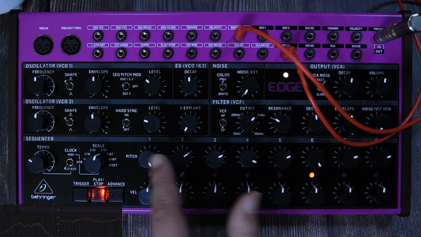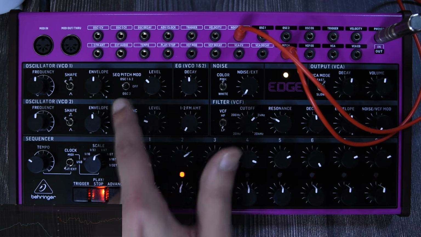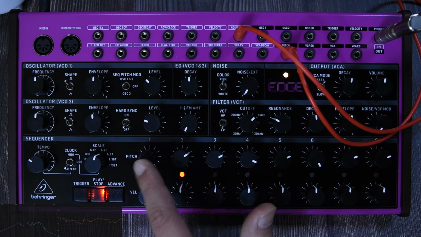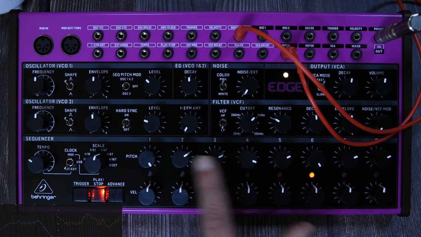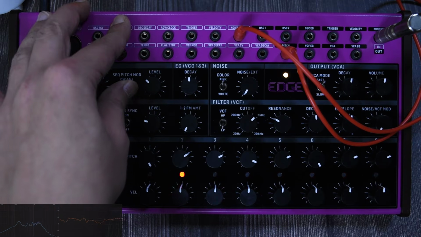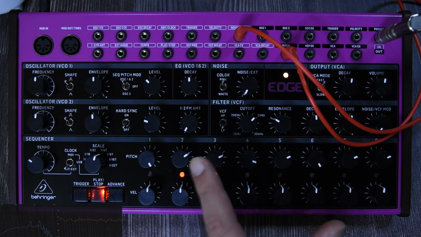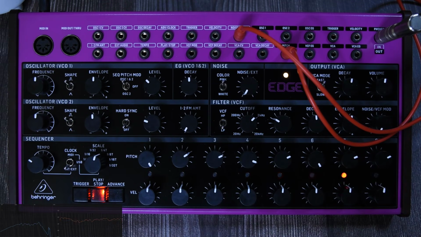And remember that this controls the pitch. So by connecting a cable right there to the pitch out, it's still not disconnecting the pitch. So if I maybe go up, we can hear the pitch, and we are going up and down in volume, the volume of the noise, controlled by these knobs that we have right here.